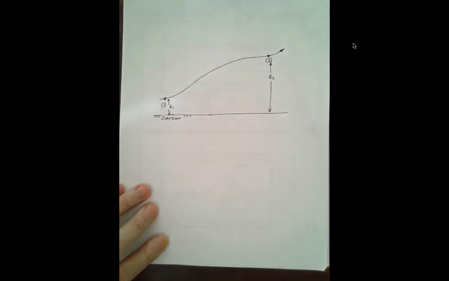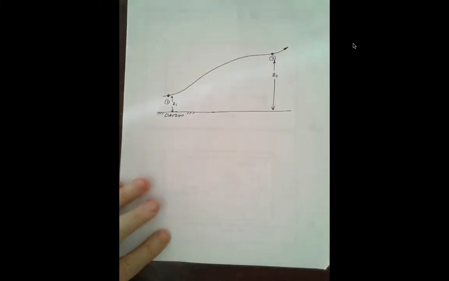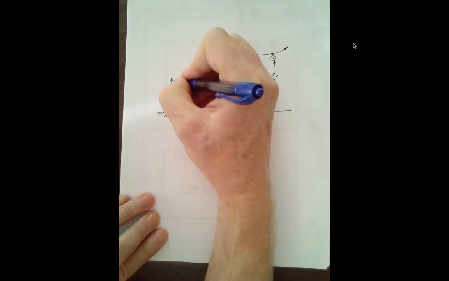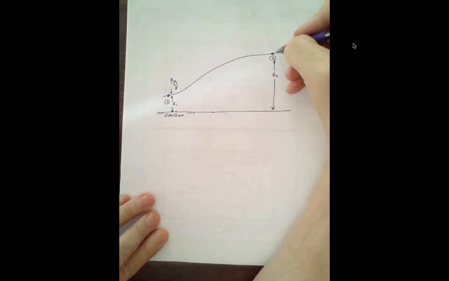Then the pipe would have some internal pressure, P1 over gamma, P2 over gamma.